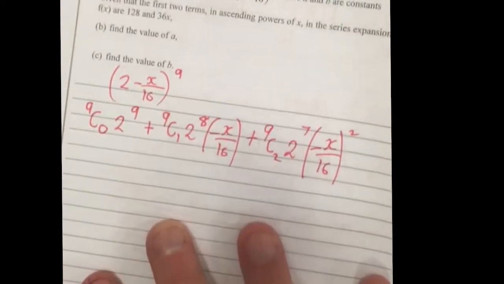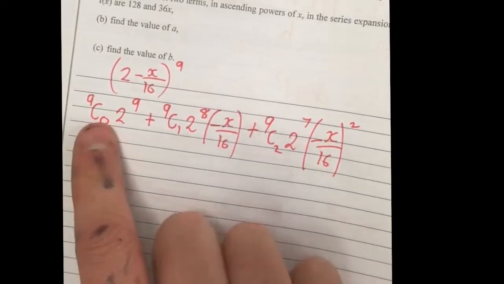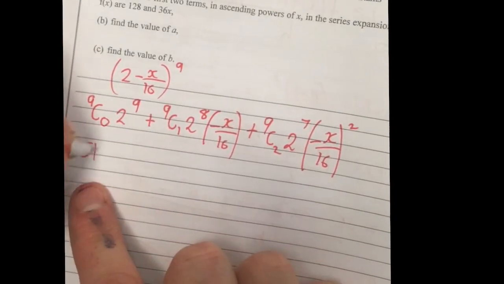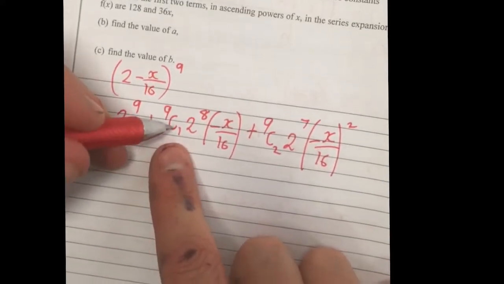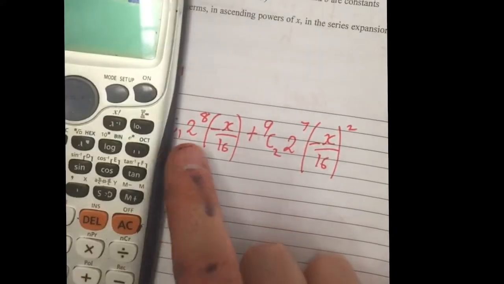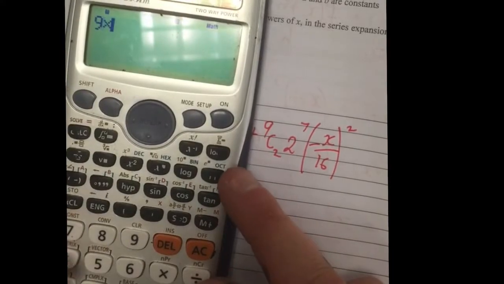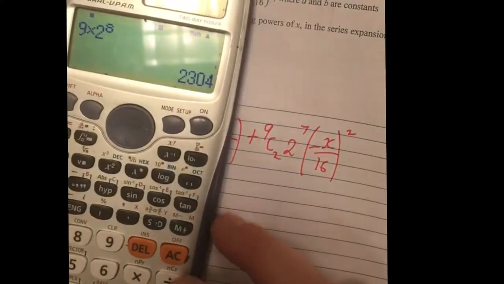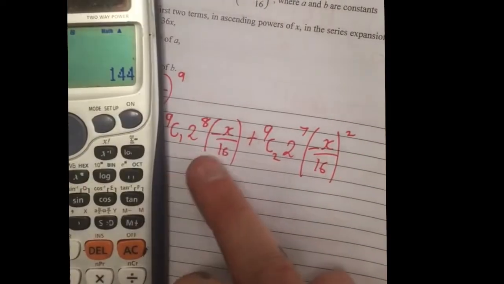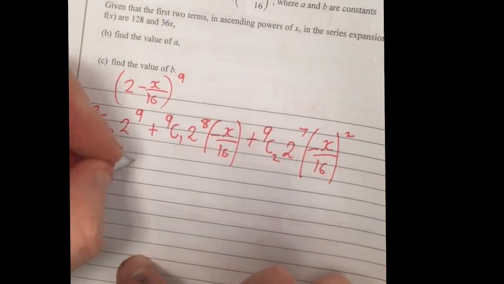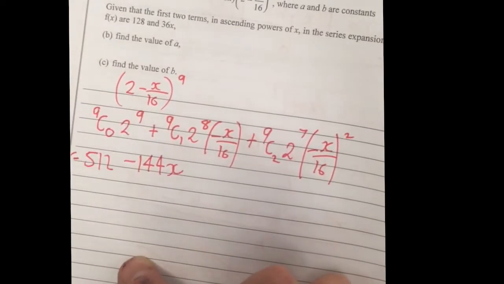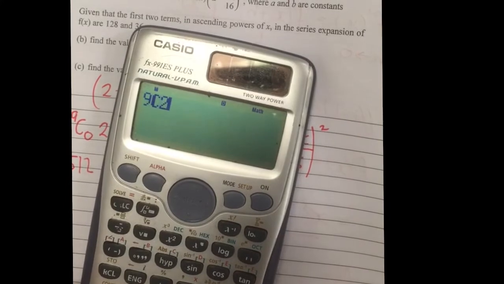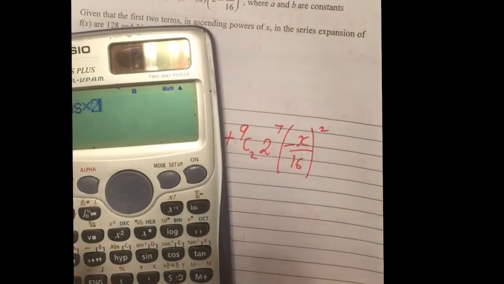Now we just evaluate what all this stuff is. 9c0 is 1. 2 to the power 9 is 512. 9c1 is 9. So we can do all this in the calculator. 9 times 2 to the power 8. Massive. Divide it by 16. 144. Need a minus sign too. So minus 144x.